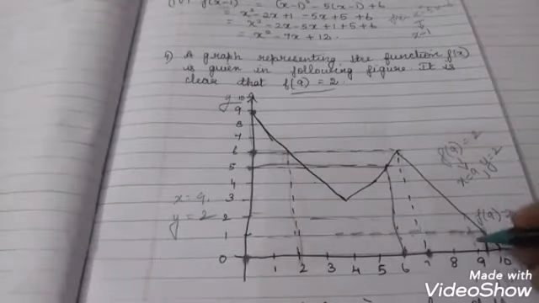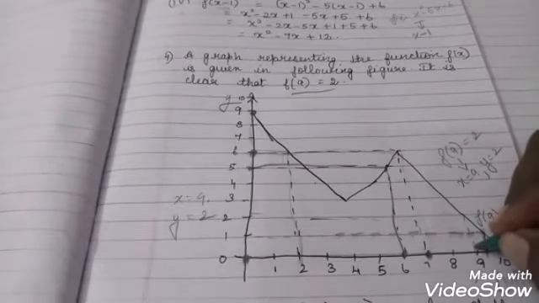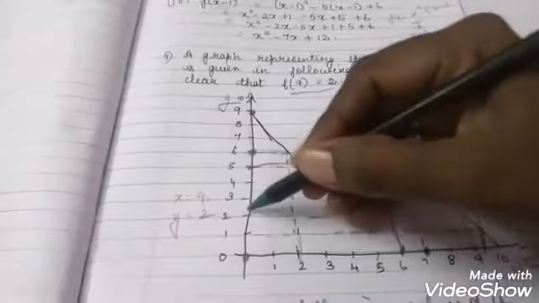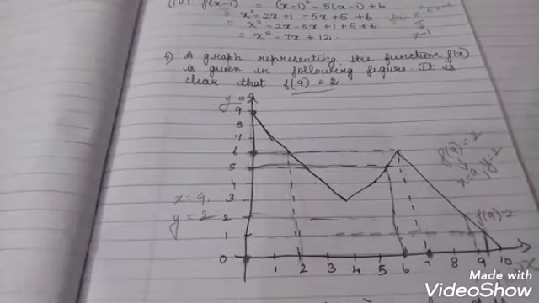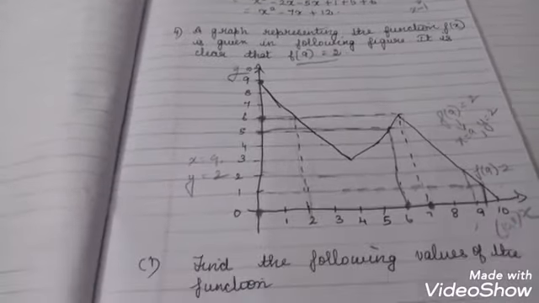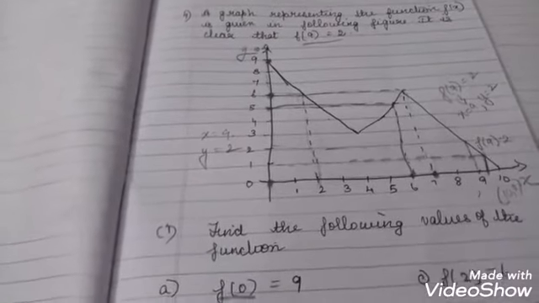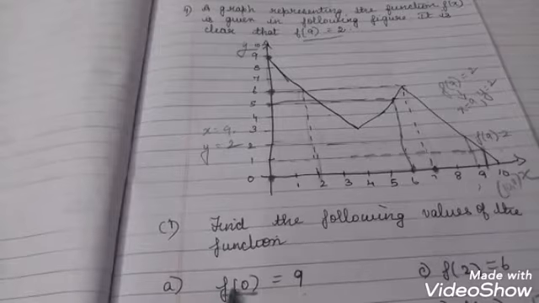So when x is 9, where do you have 9 here? You have 9 here. Draw the perpendicular line like this and then another line. So you have x is equal to 9, you get y is equal to 2. This is how you're going to find out the values also. Now the question goes like this. Find the following values of the function. The first one is f of 0.